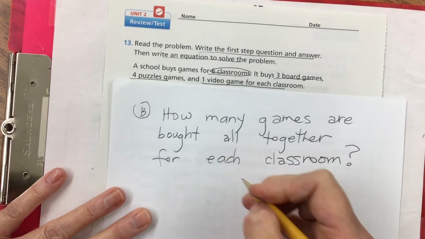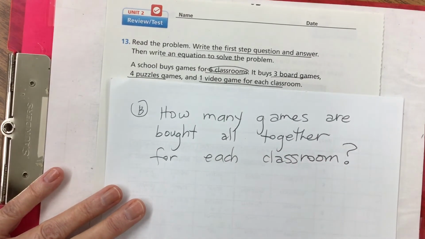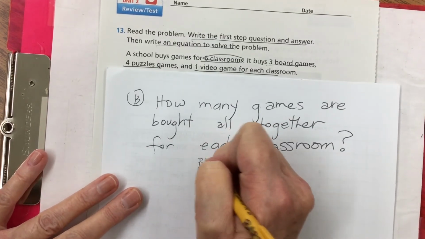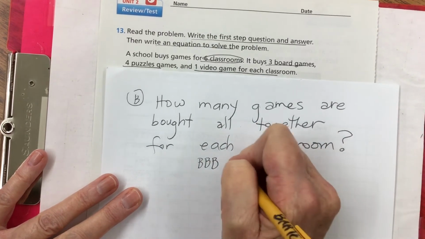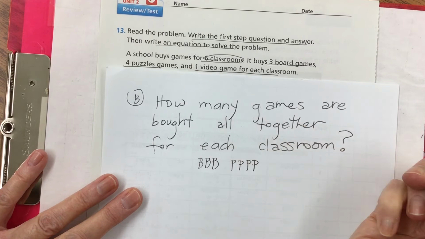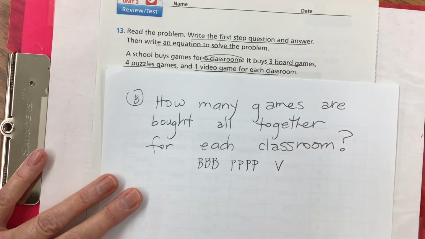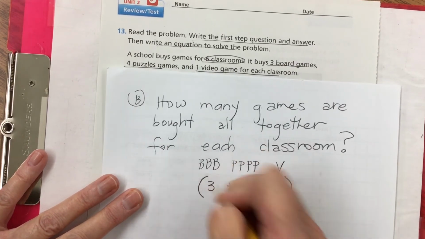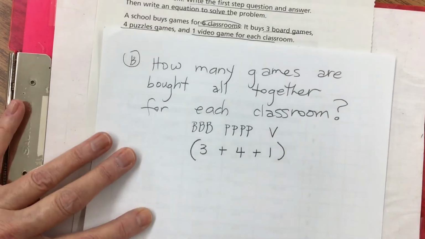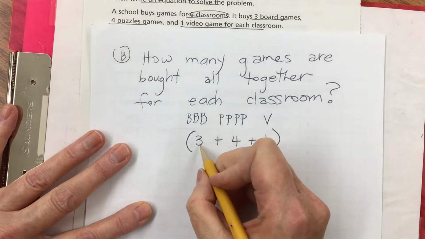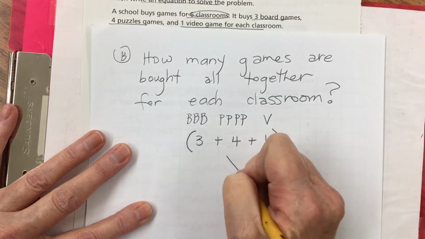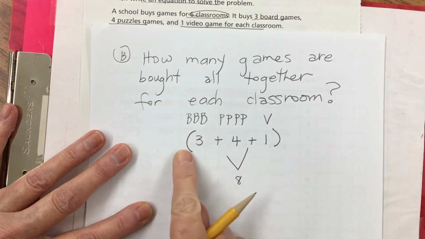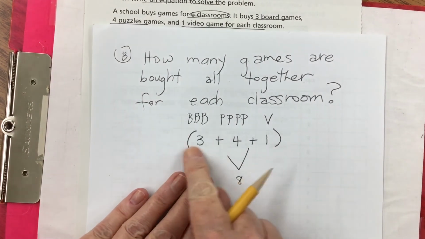And you know how I like pictures. So before I even do an equation part, I like to have the picture. So board, board, board, puzzle, puzzle, puzzle, puzzle, and 1 video game. So that's 3 plus 4 plus 1. And I'm going to put that in parentheses because we need to solve that. That's the first thing we need to do. And 3 and 1 is 4, and 4 and 4 is 8. So here's part of our equation. It has to look like that.